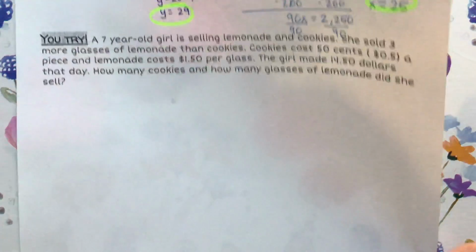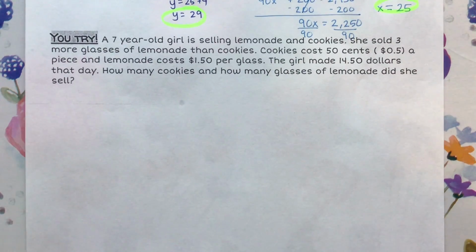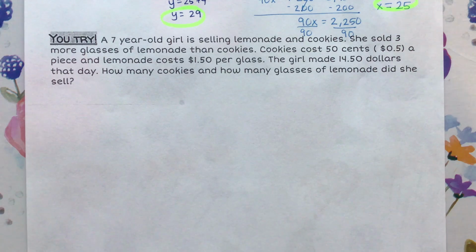One more example, and then we are done with this note section. It says a 7-year-old girl is selling lemonade and cookies. She sold 3 more glasses of lemonade than cookies. Cookies cost $0.50 a piece, and lemonade costs $1.50 per glass. The girl made $14.50 that day. How many cookies and how many glasses of lemonade did she sell?